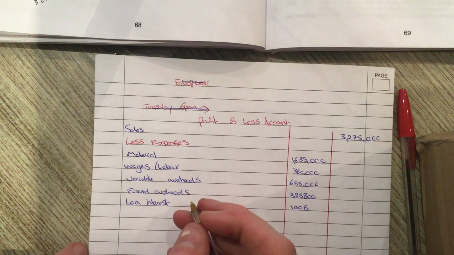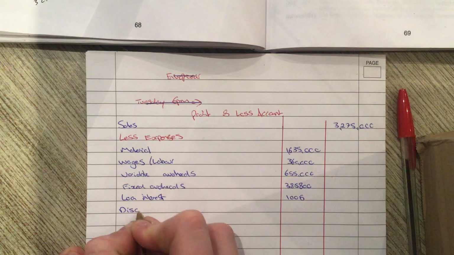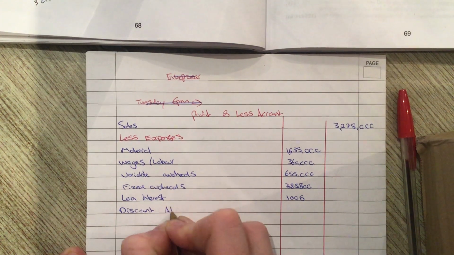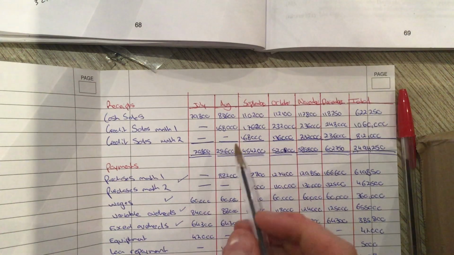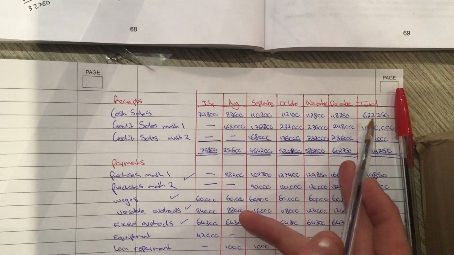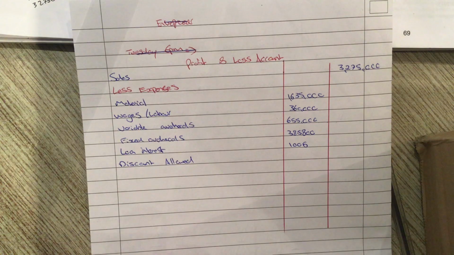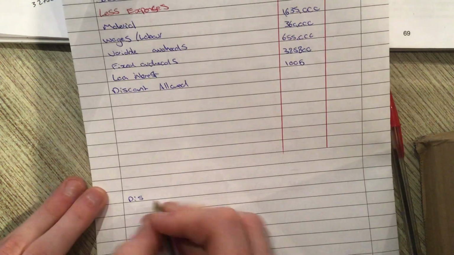And the next heading is going to be discount allowed. Now, I hope to God you kept track of your discount. If you don't, that's all right. So this is just the discount. So remember, I think it was 5% cash discounts for all up here. So all these discounts. Now don't worry, I have them all calculated anyway here. So I'll just do it down the bottom.